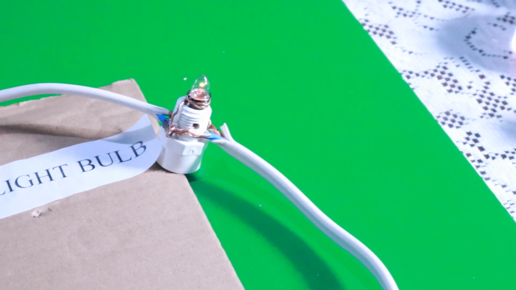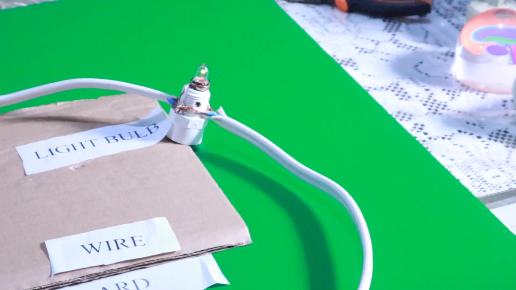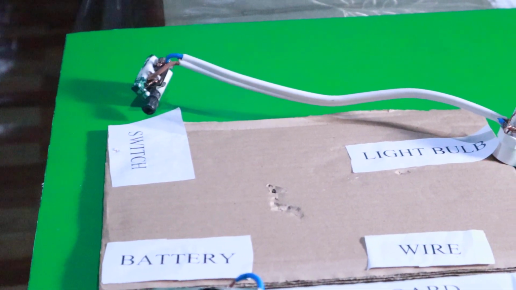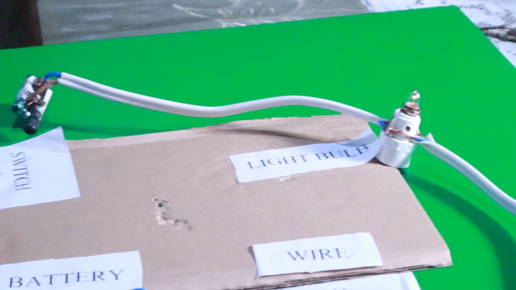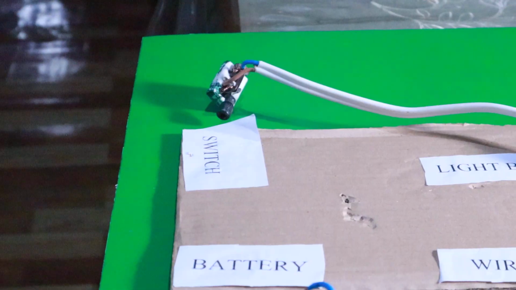Okay, so this is an example of an electrical circuit showing how power is transferred from the battery to the light bulb, and power is turned on and off by the use of the light switch.